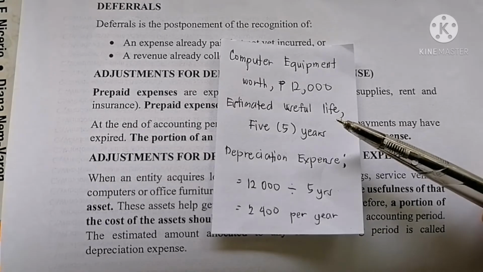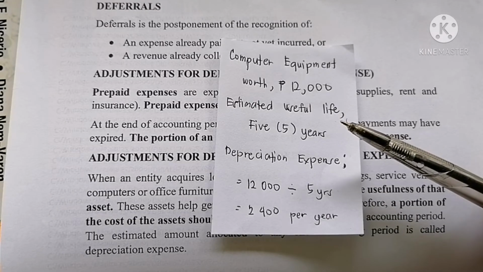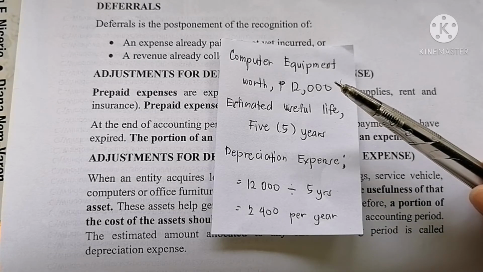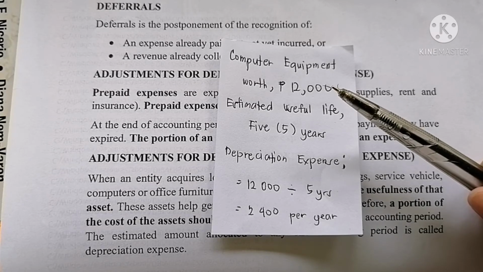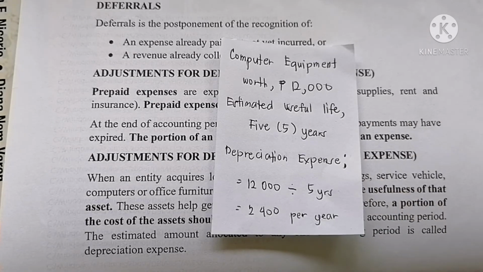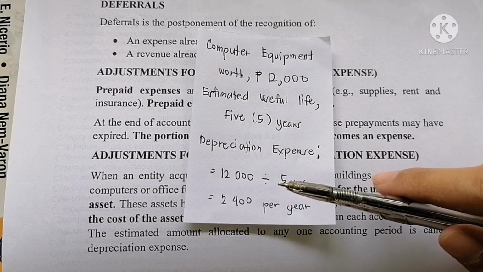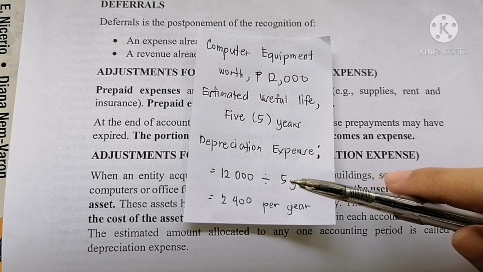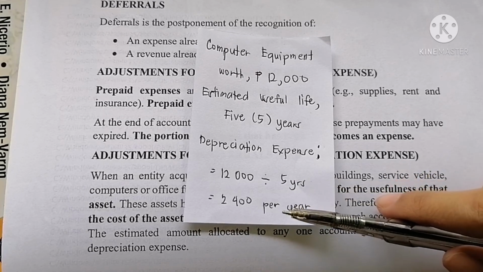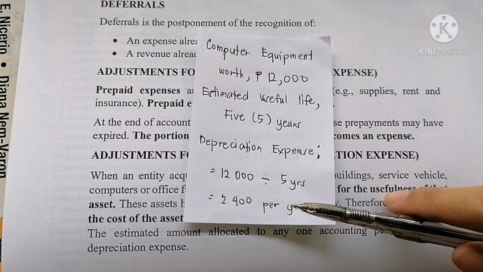We can't record it as a 12,000 expense because it can be used for 5 years. So we will allocate the cost of the computer equipment over 5 years, meaning the cost that will be allocated each year is the account that we call depreciation expense. So depreciation expense is equal to 12,000 pesos, which is the cost of the computer equipment, divided by 5 years, its useful life. Meaning we will recognize 2,400 depreciation expense per year, which is the allocated amount of expense for 5 years.